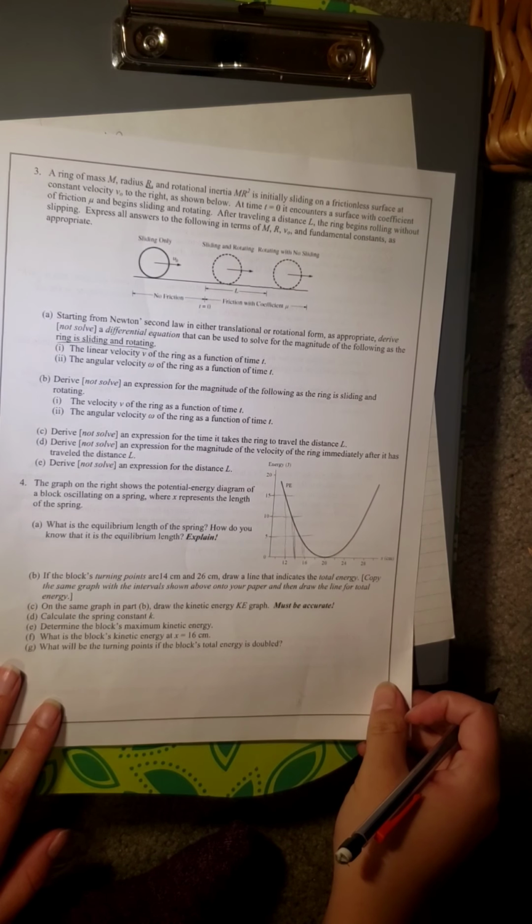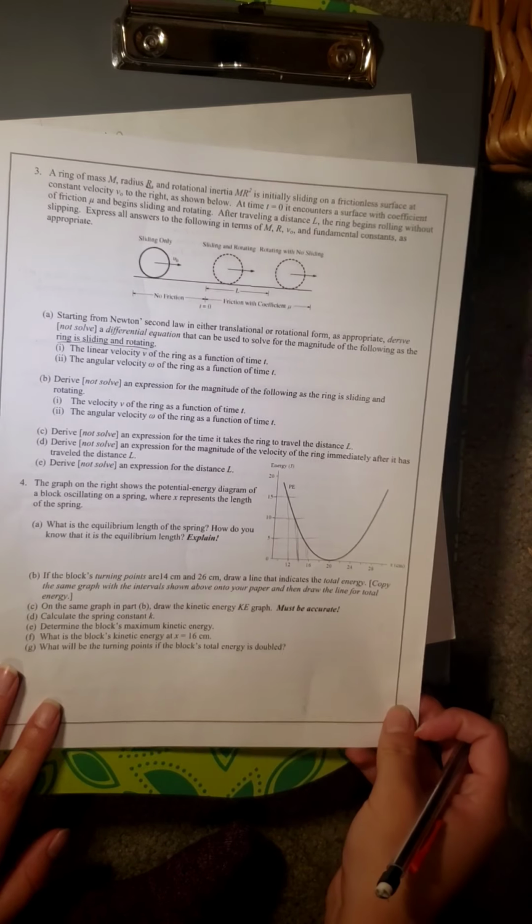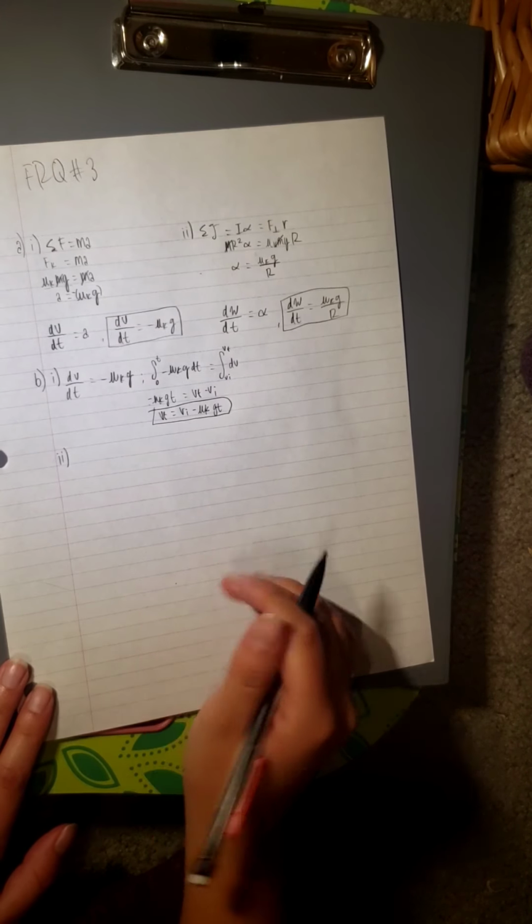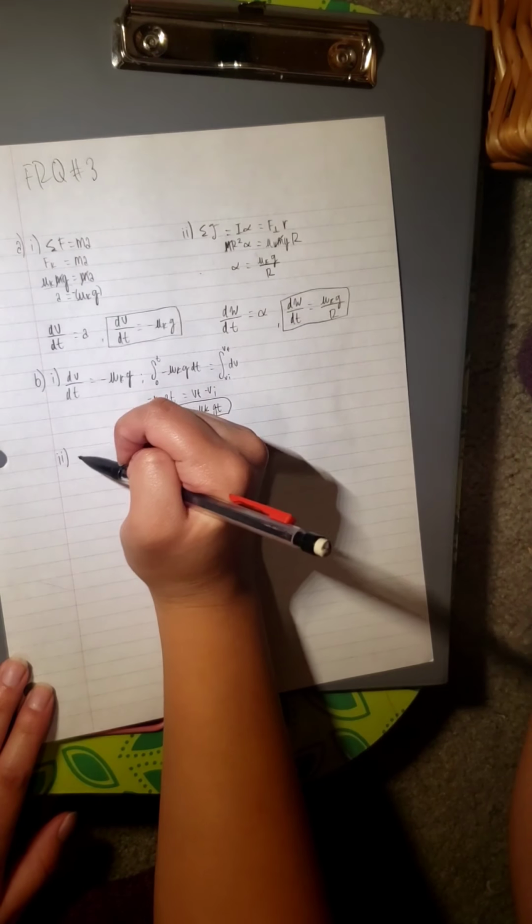Again, kind of the same thing, but now we're doing it with angular velocity as a function of time. So again, kind of the same setup. We're going to use this.